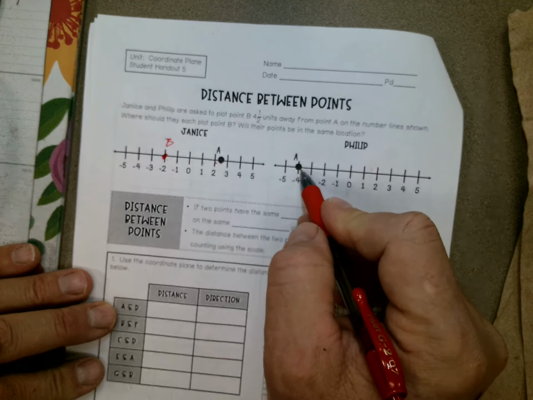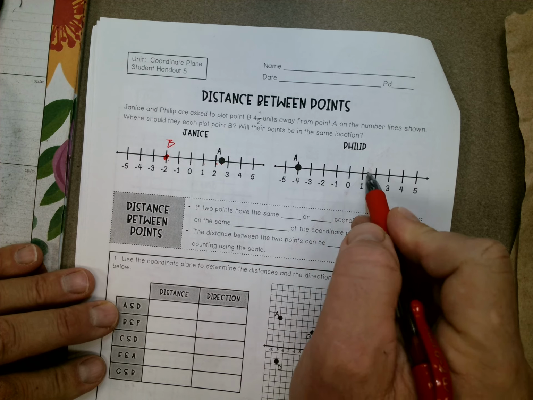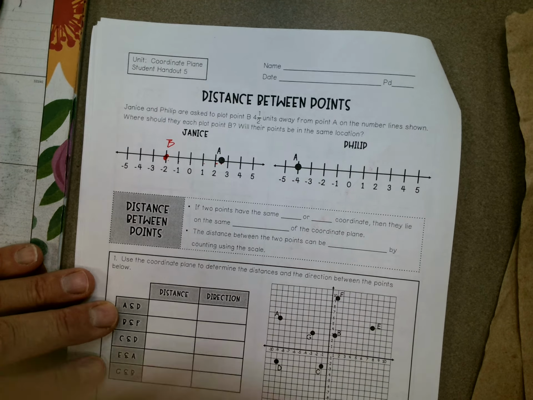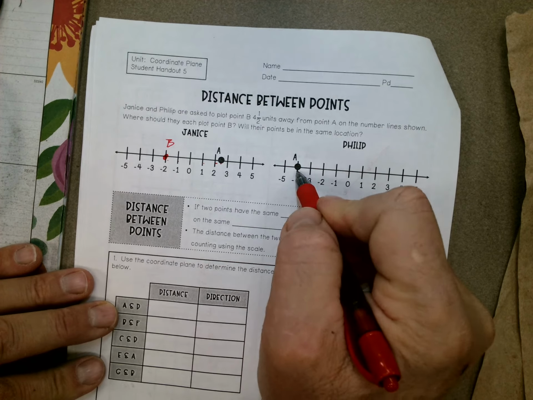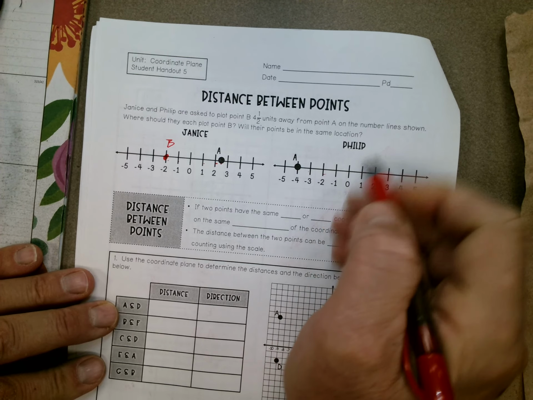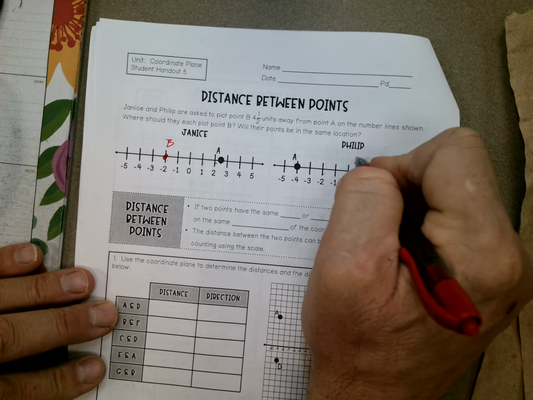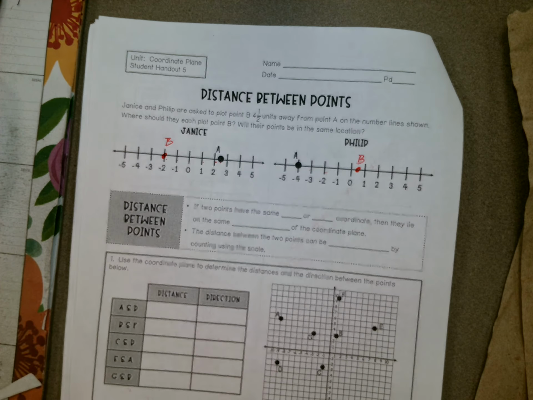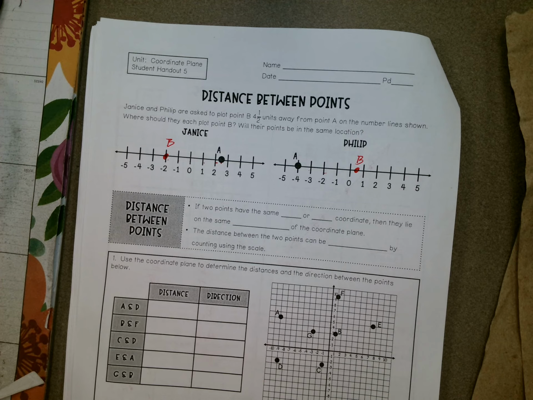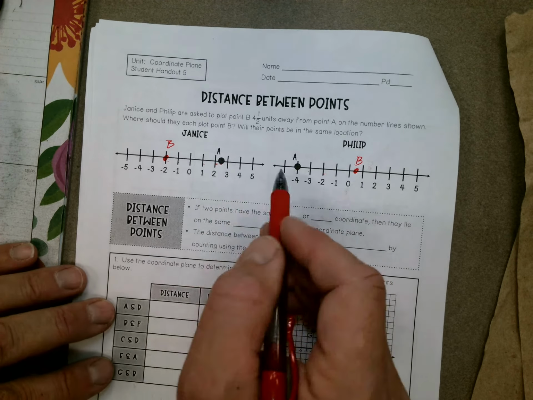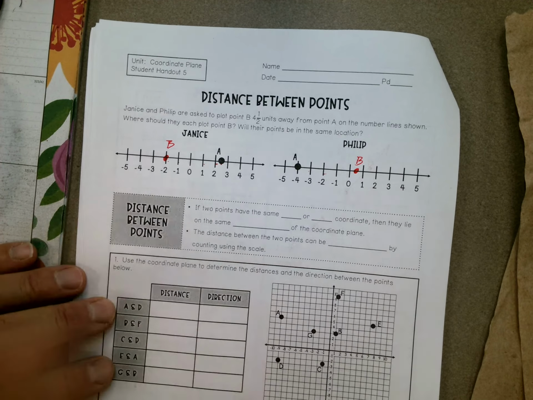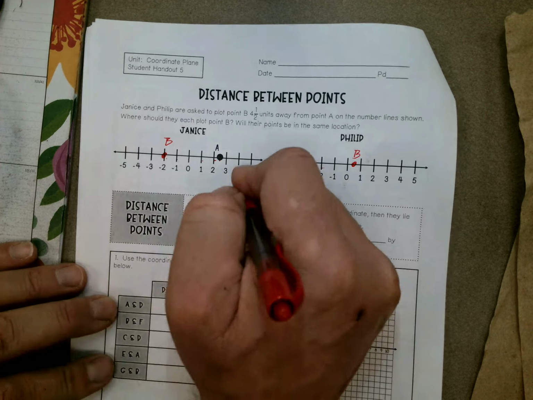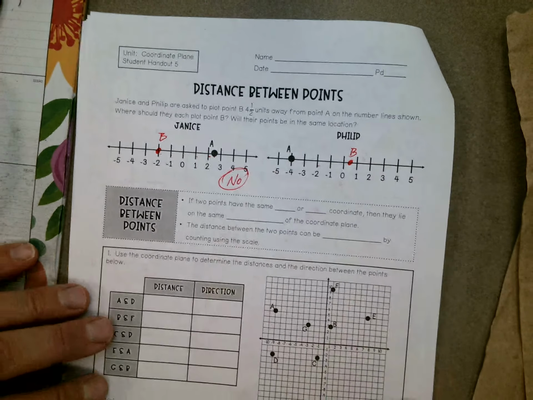See, I took it a half over. On this one, I'm going to go back the other way, okay? And let's go ahead and take care of our whole numbers. 1, 2, 3, 4.5 would put us there. Will their points be in the same location? No, they're not in the same location. They're in different locations because the original values that they gave me to go from are different. So the answer is no.